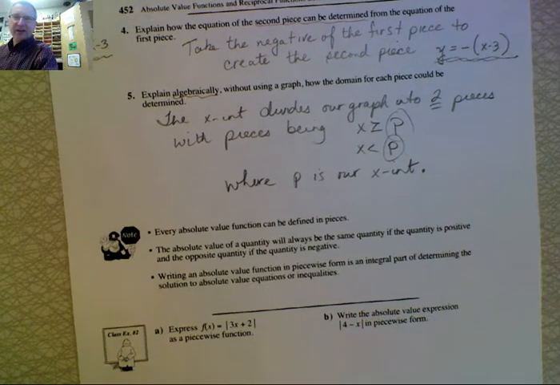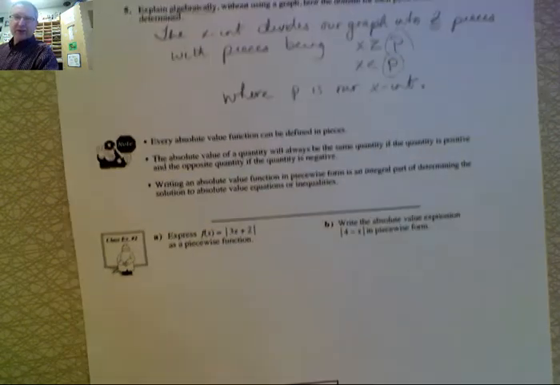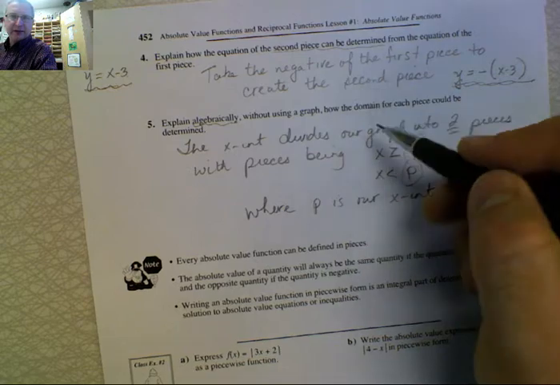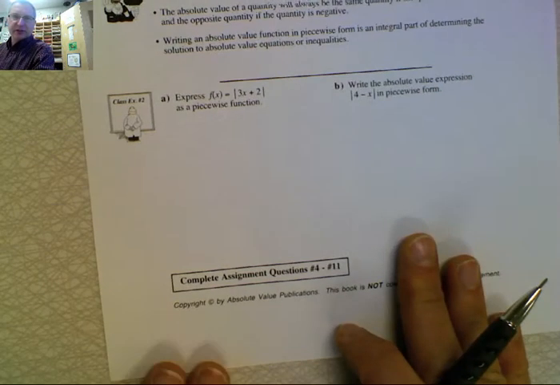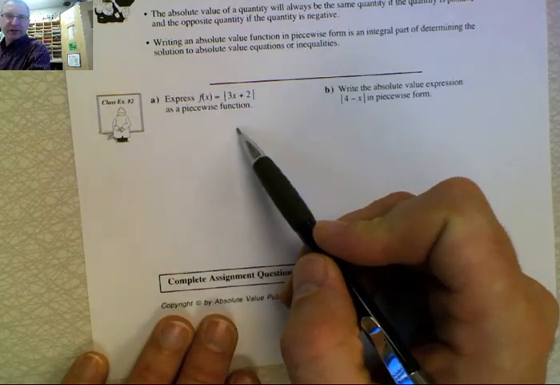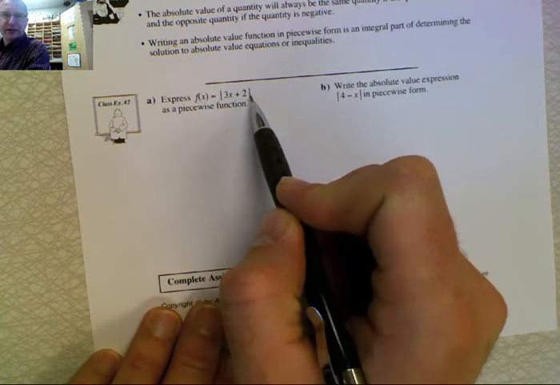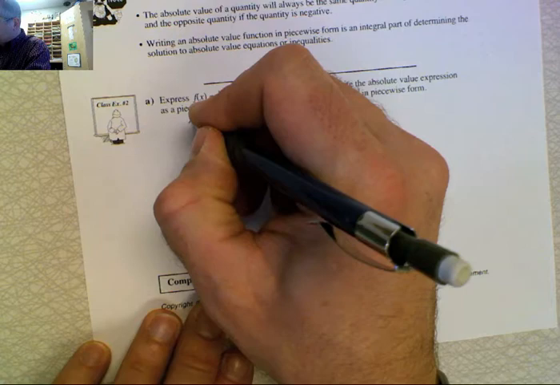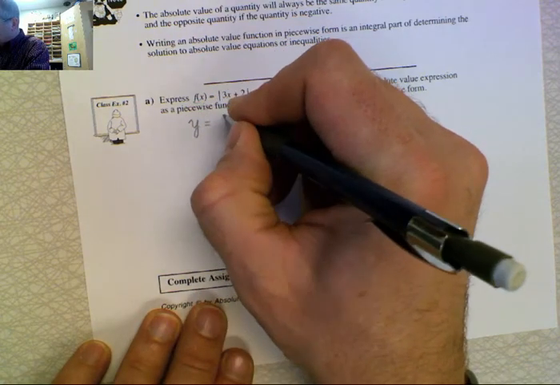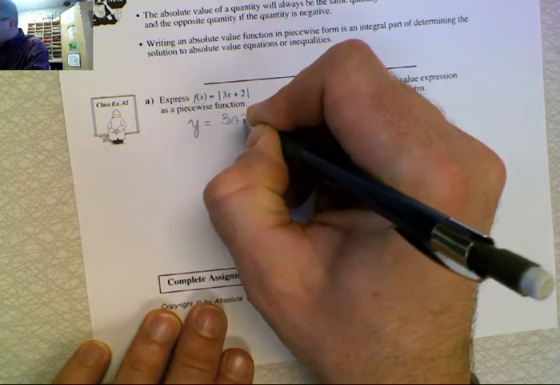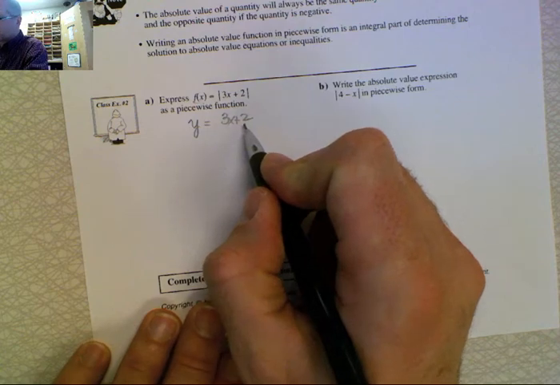So some of you are going, huh? What? So I'm going to take what we've written here, and I'm actually going to use it to write a couple of piecewise functions down here. So if we look at f of x equals the absolute value of 3x plus 2, that's the same as saying y equals 3x plus 2. That's our starting function.